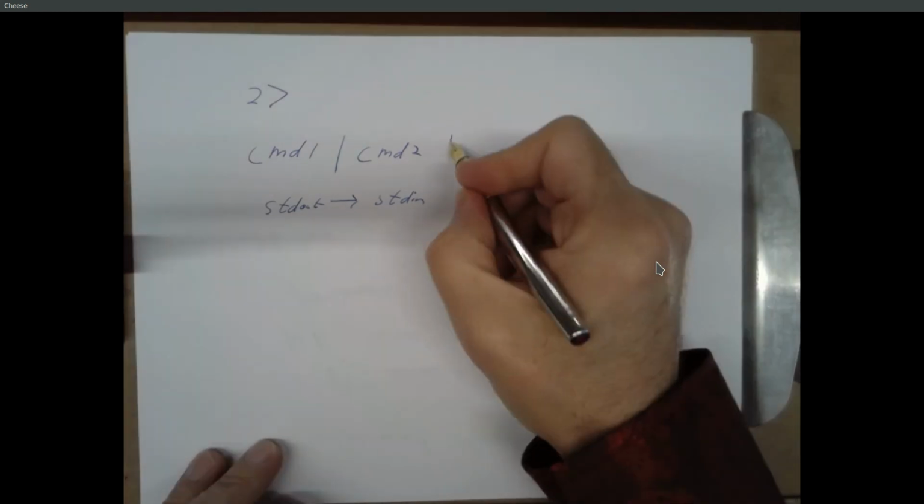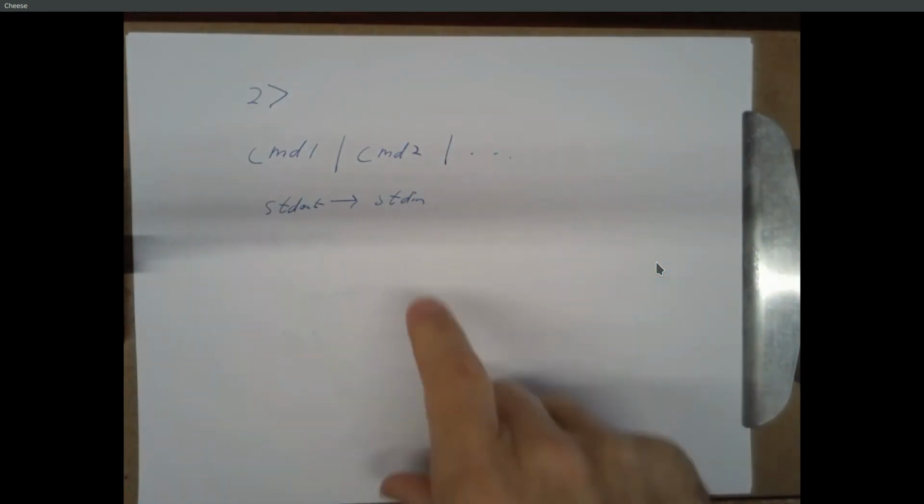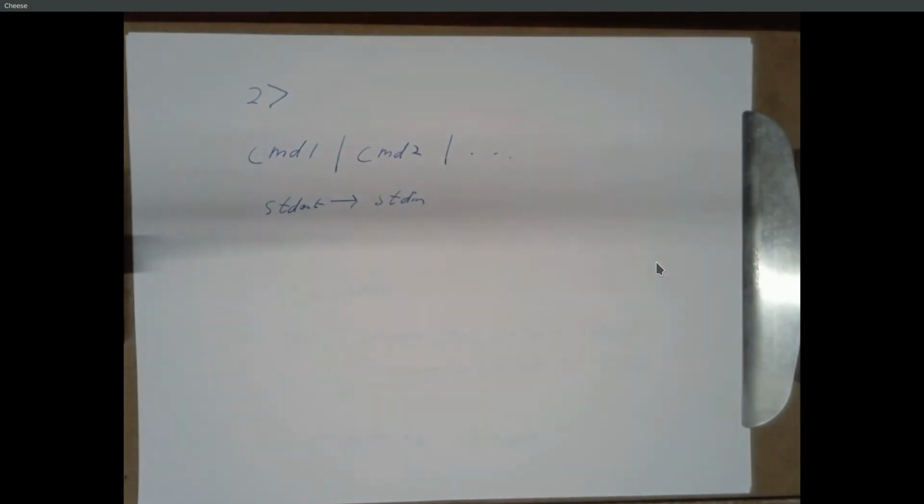And standard out of command 1, right, is whatever's being printf'd or echoed or so on and so forth. And you can continue this in a big chain, and standard out of command 2 would go into standard in of that next command, and so on and so forth.